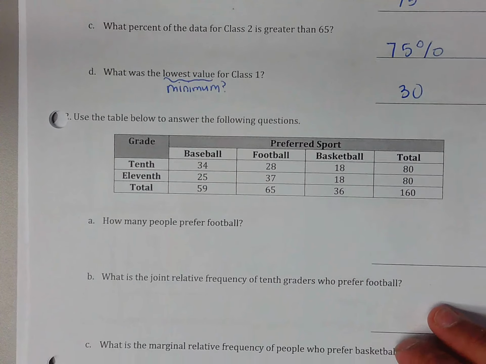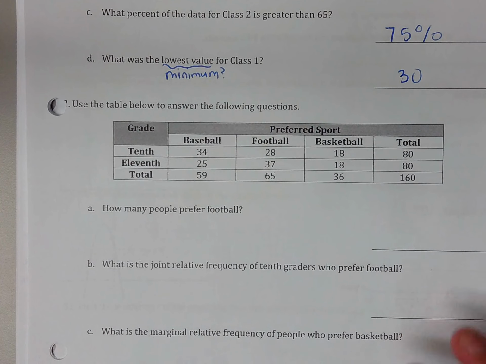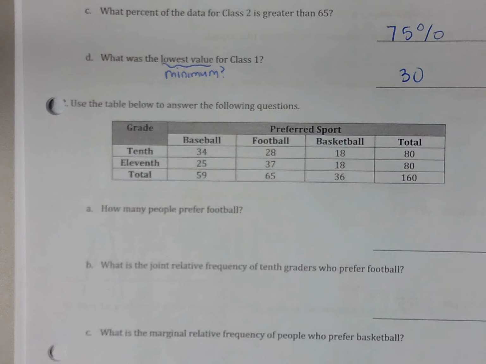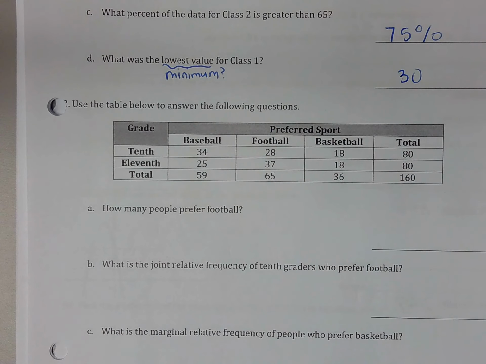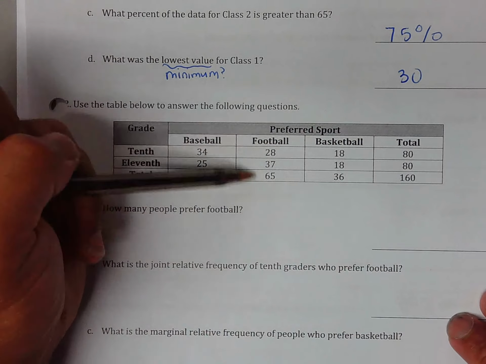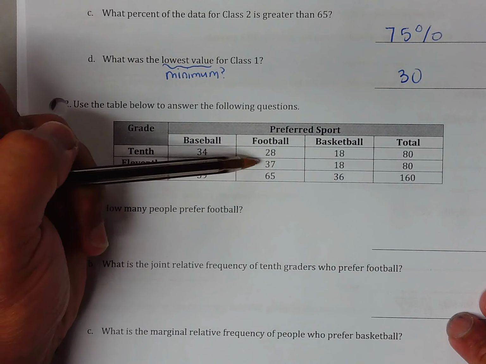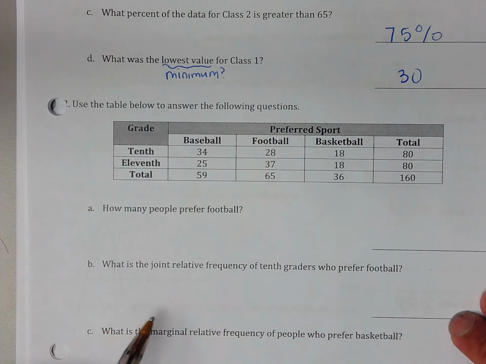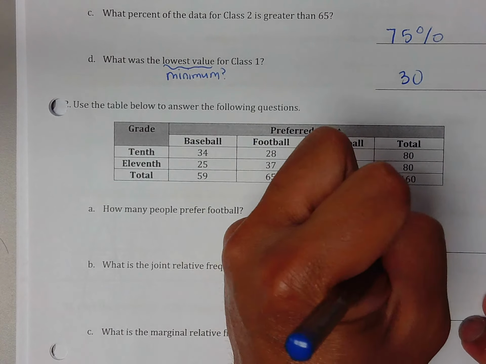All right. Let's see. Use the table below to answer the following questions. It looks like they did maybe a survey asking 160 total students in 10th and 11th grade whether they preferred baseball, football, or basketball. So if we're looking at this, how many people prefer football? Football is this column. So how many people total, both 10th and 11th graders? Well, that would be 65. So 65.